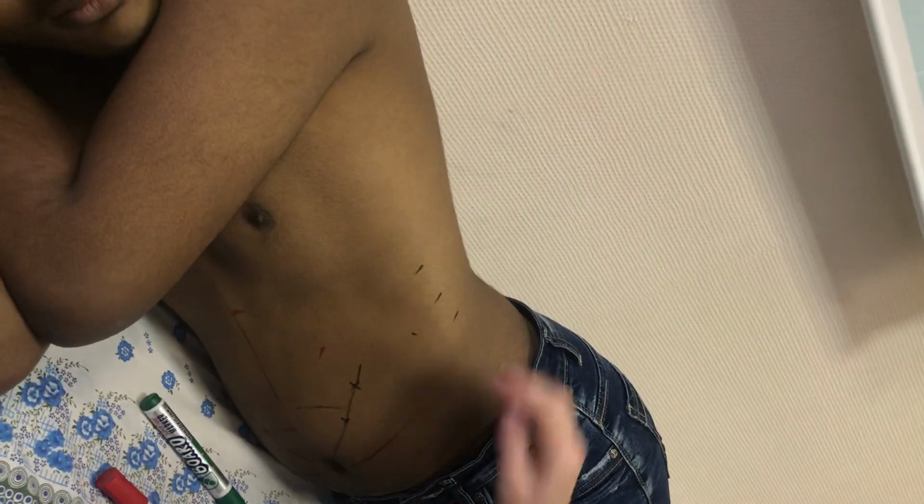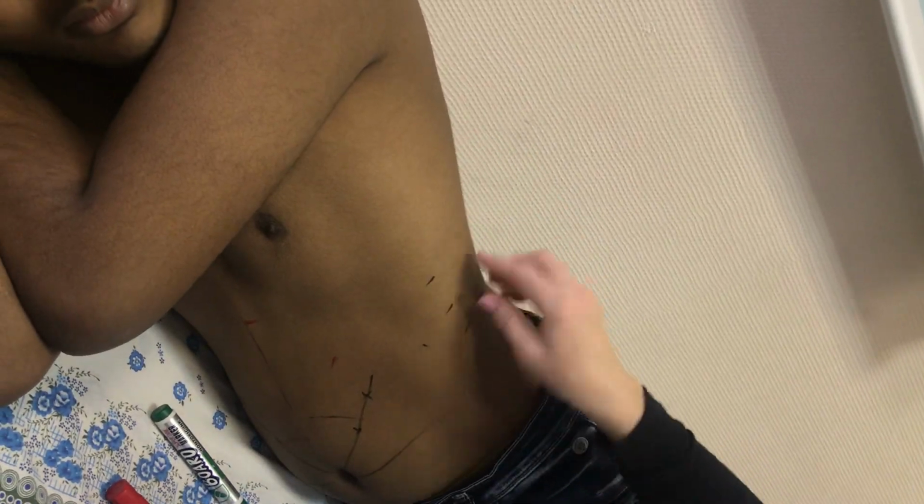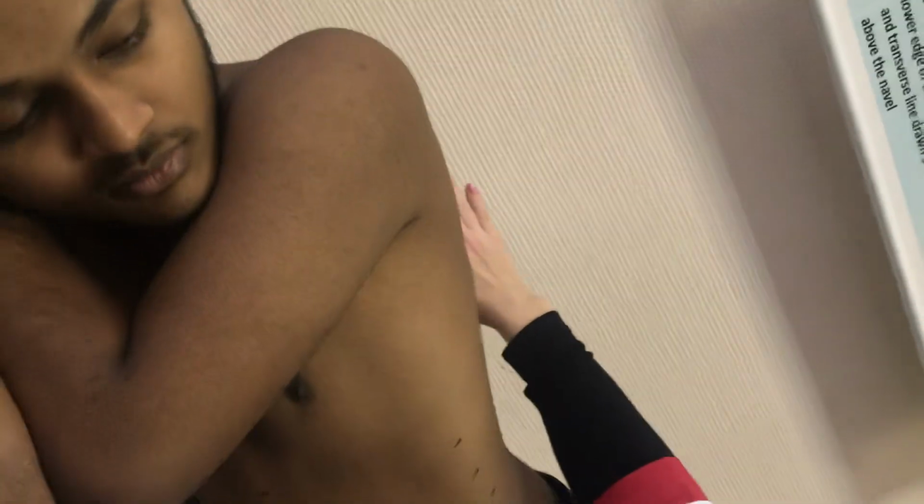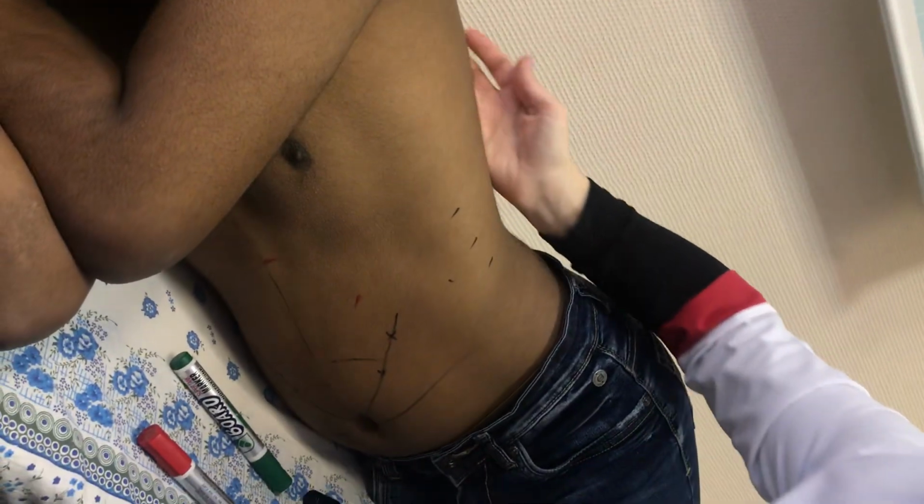And after that, along the 10th rib, behind the scapular line, the paravertebral line, you can start from paravertebral and do it here.